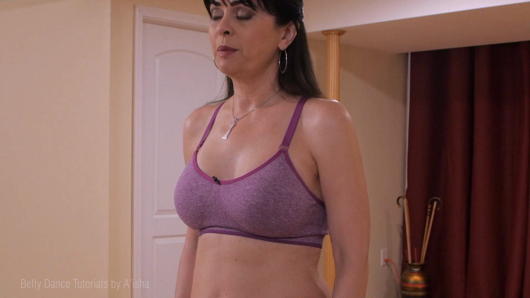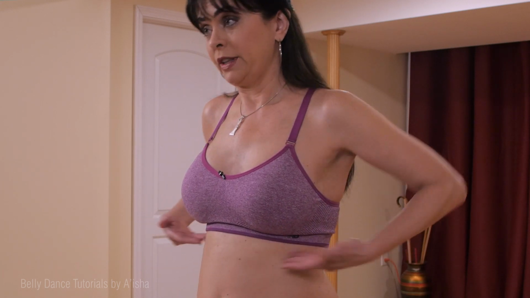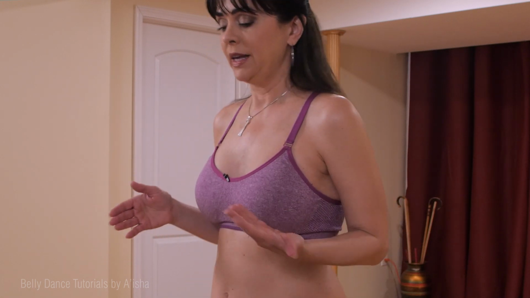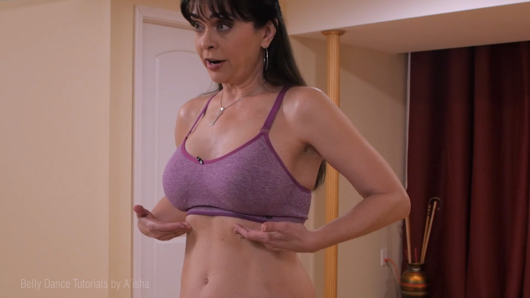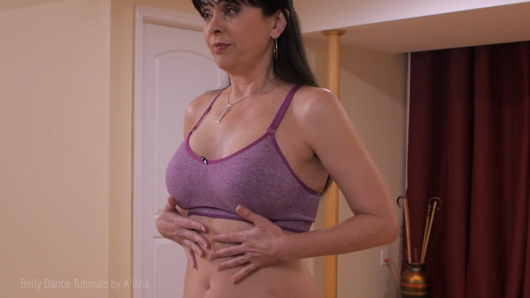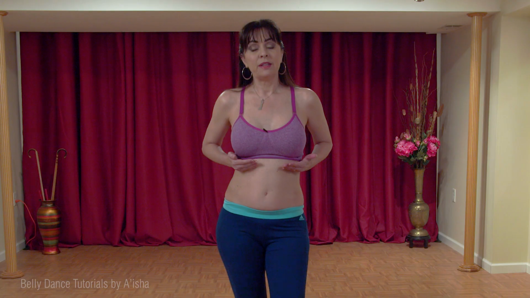A lot of times people explain it as working with your diaphragm. There are so many tutorials on YouTube and elsewhere, and most of the time the explanation is that you have to lift your diaphragm to create this negative pressure in the abdominal area. But the thing with that is that we don't have a lot of control over the diaphragm.